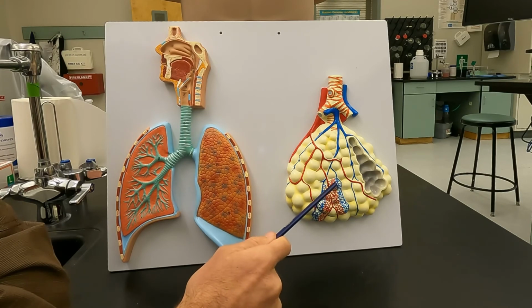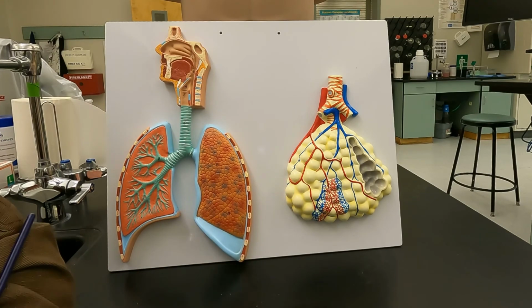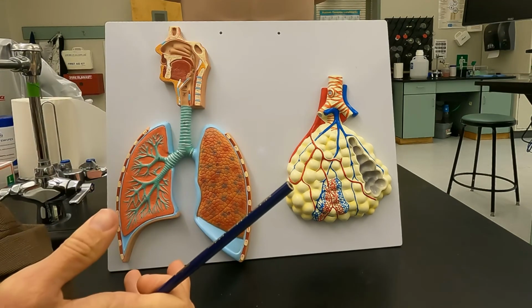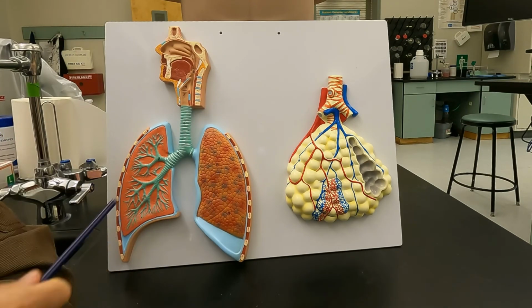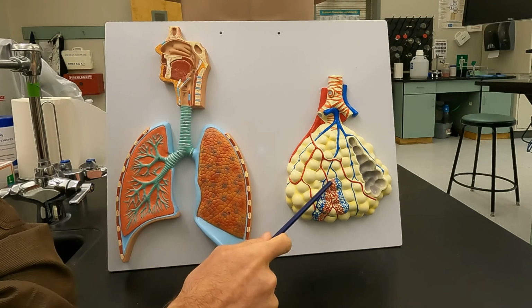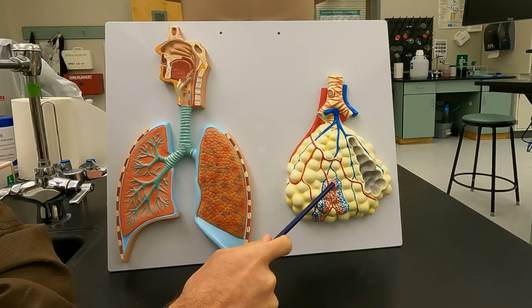Why do we need to move oxygen into the blood? Where does that oxygen go next? Well, it goes back to the left side of the heart, and it gets shot out the aorta. And where does that oxygen go next? Where ultimately is that oxygen going to get delivered? To the systemic tissue, but specifically the cells of the body. All over. The cells all throughout the body.